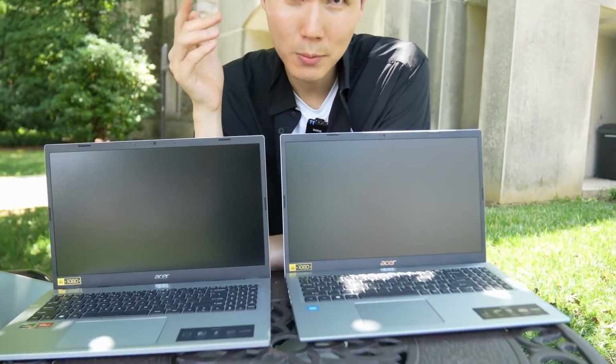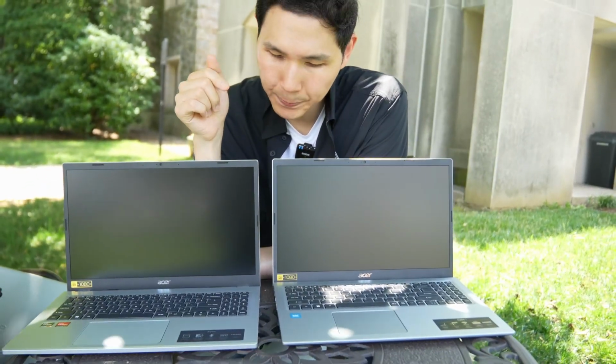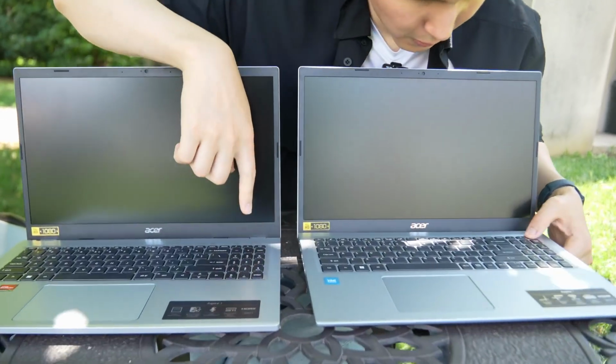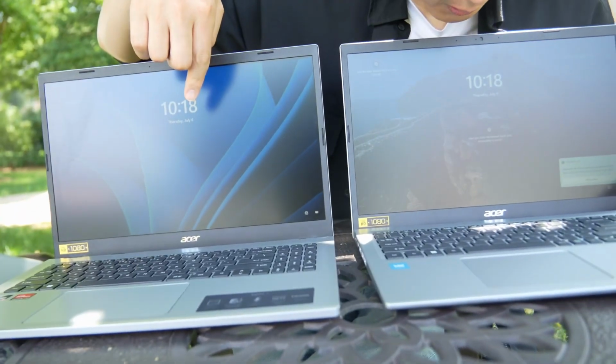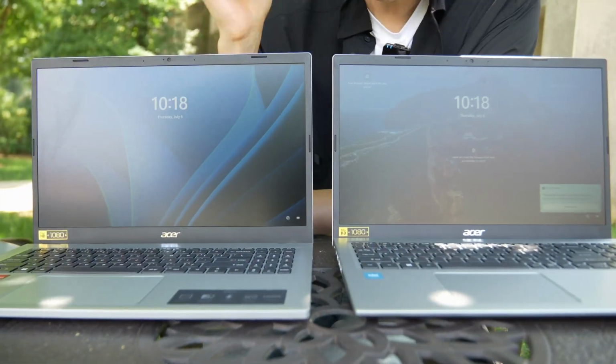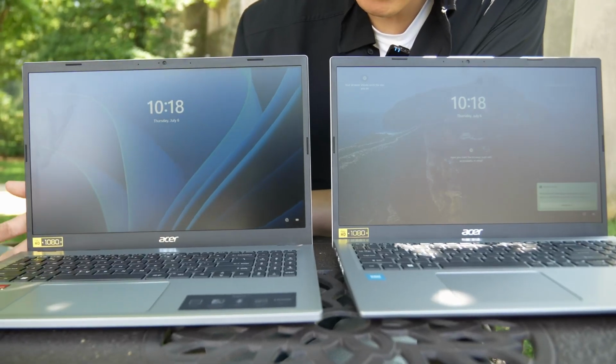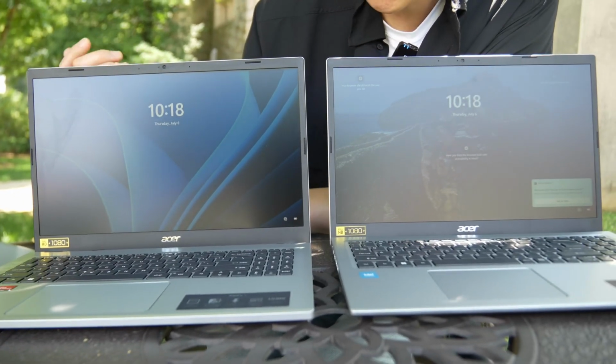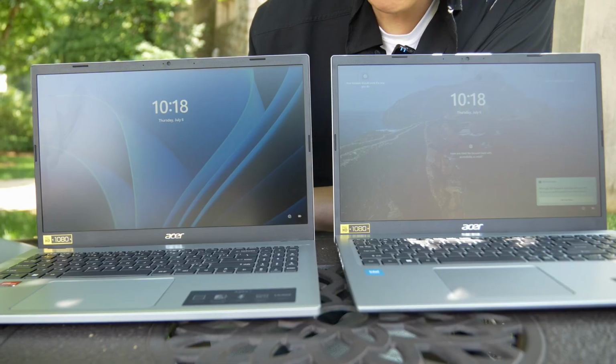But overall use, where does the most big differences lie? It's going to be just in which one is actually going to have the better screen, how much battery life. Battery life is also going to be pretty similar. So let me turn on both. So this is our lock screen here, and this is our lock screen here. You notice that both are going to look pretty similar in terms of the screen quality. But if you're looking at battery life, also pretty similar.